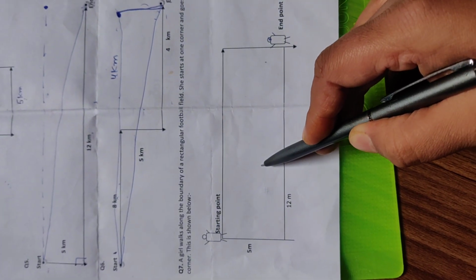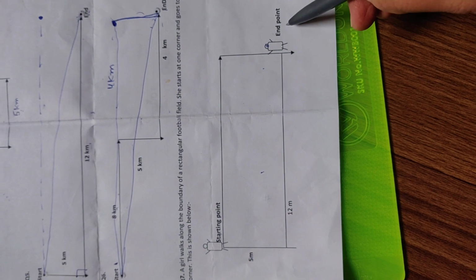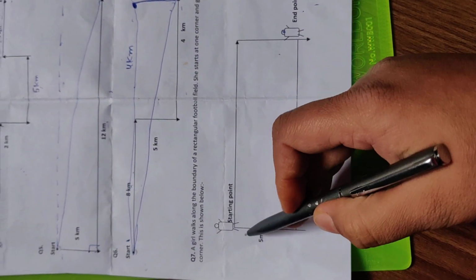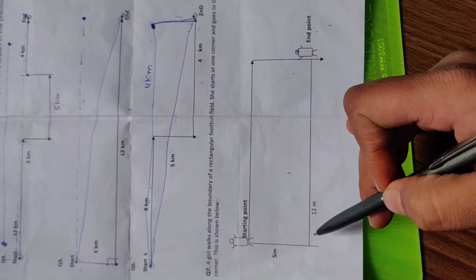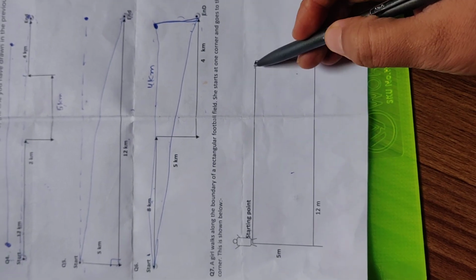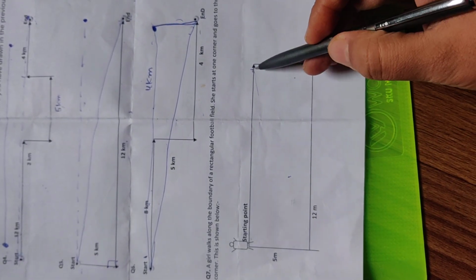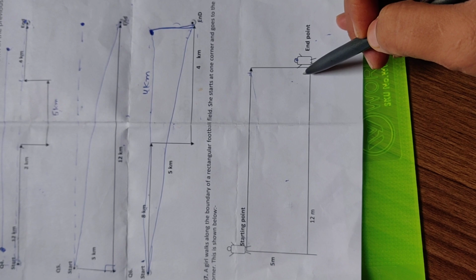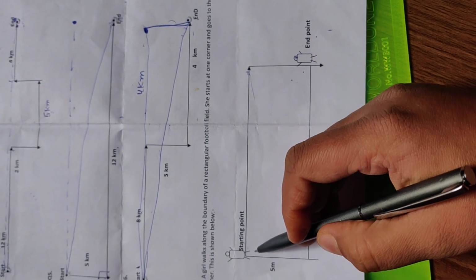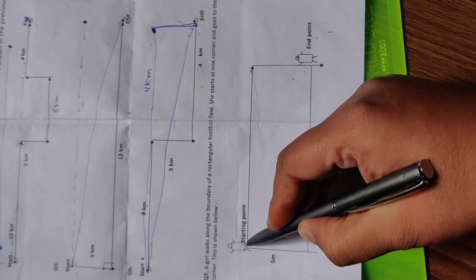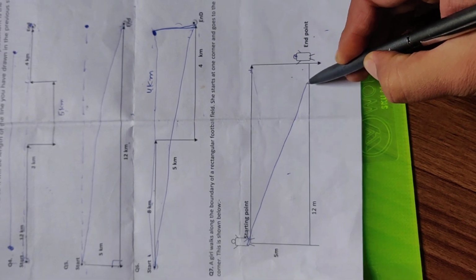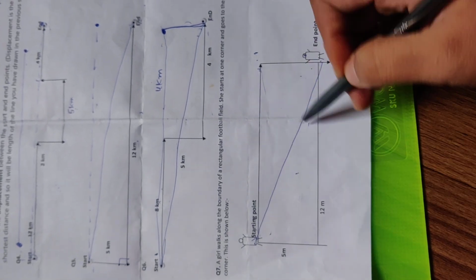And in the last, this is the starting point, this is the end point. Now again the length, to find the distance, you will see these arrows. So this means this and this is 17 meters again. And to find the displacement, you have to join the initial and final point. Again you have got a triangle, you know this, find the hypotenuse.